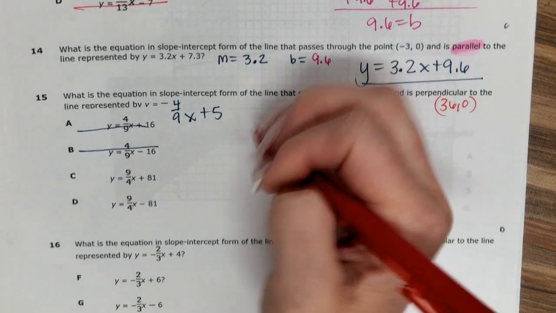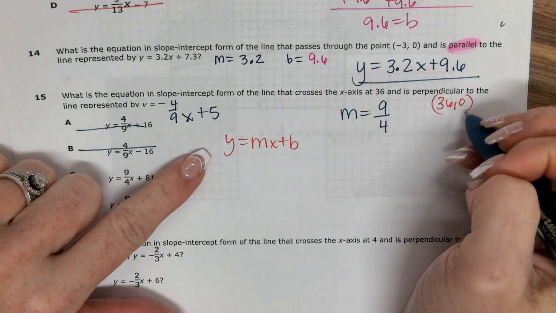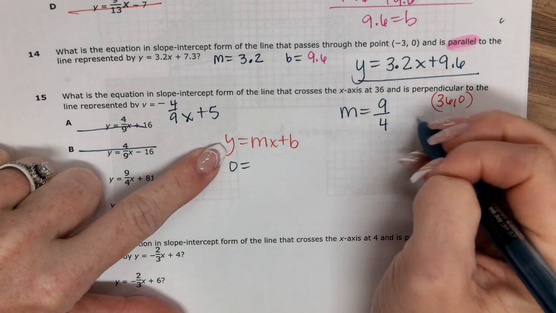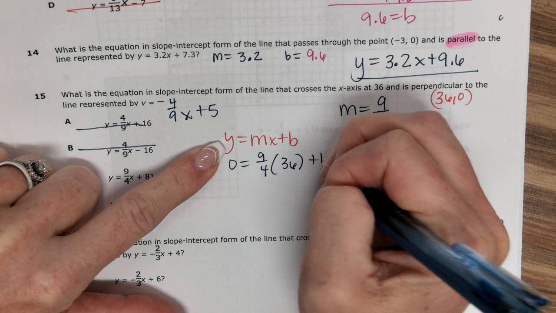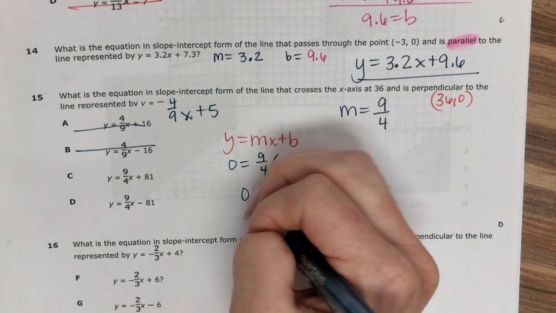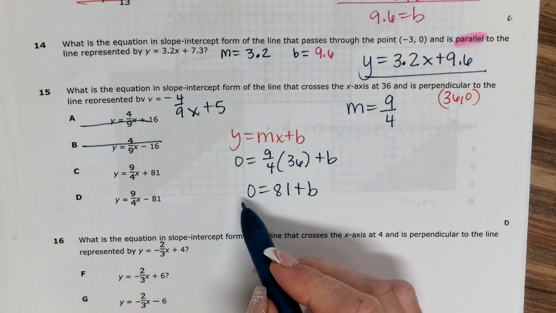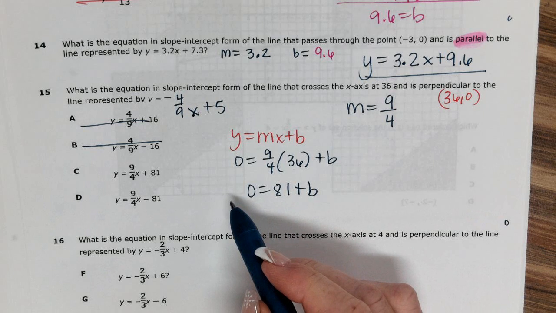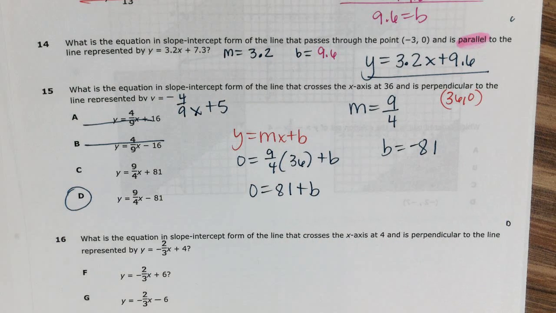So I'm going to write my equation, y equals mx plus b, and I'm going to plug in 0 for y, 9/4 for m, for x I'm going to plug in 36 plus b. And 9/4 times 36 is 81. So if I move this 81 to the left, it's going to be what? Positive 81 or negative 81? Negative 81. So the answer is D.